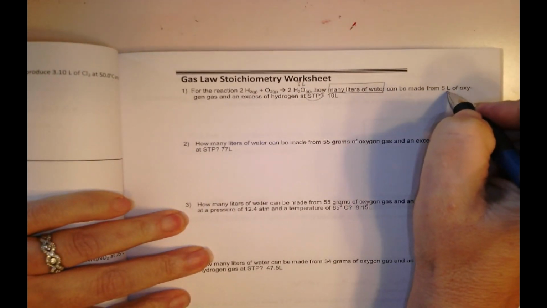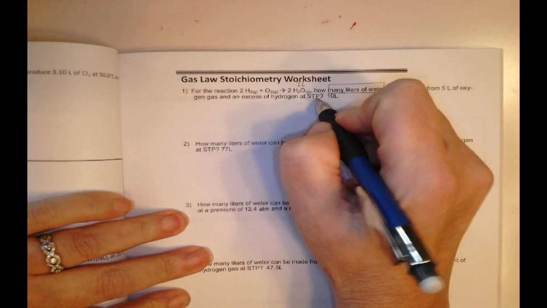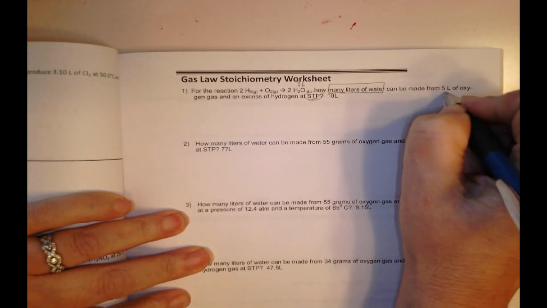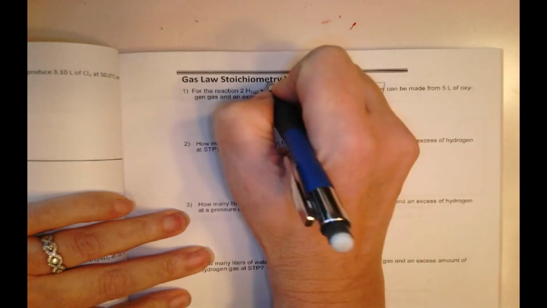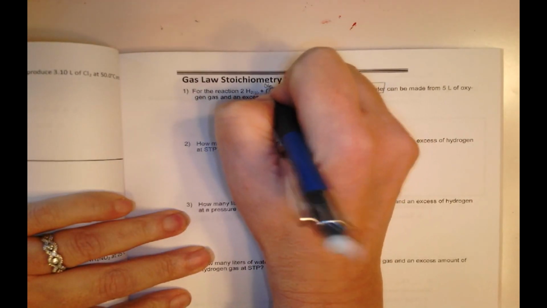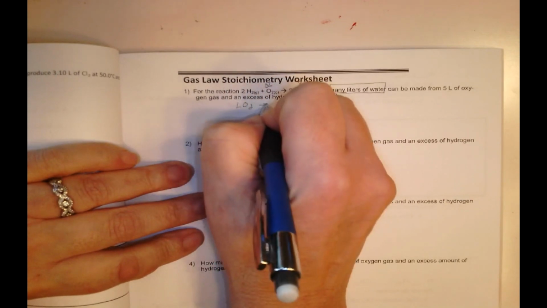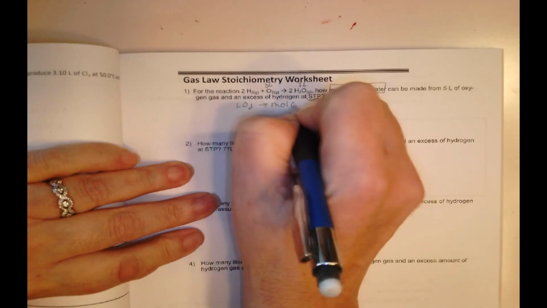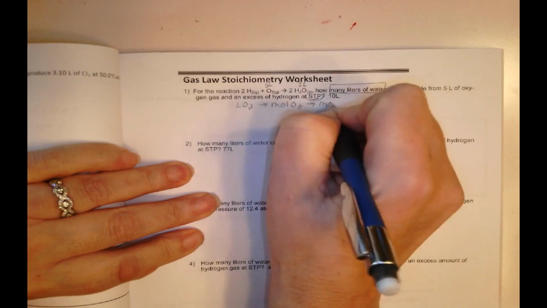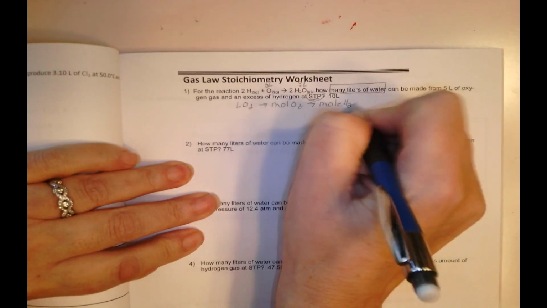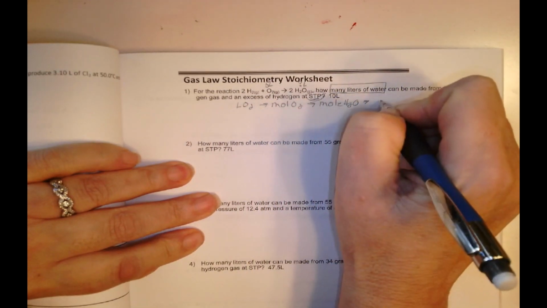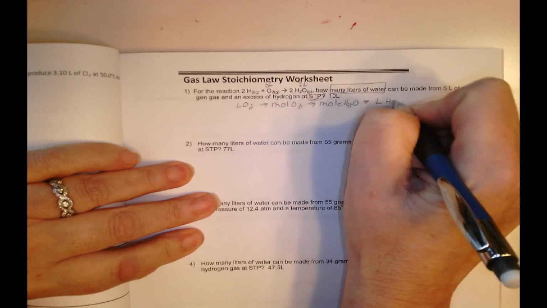Question mark, liters of water. Let's get a little closer for you guys. It is made from 5 liters of oxygen gas and excess hydrogen at STP. That's our key. So we have 5 liters of oxygen gas here as well. I'm going from liters of O2 to moles of O2 to moles of H2O to liters of H2O.